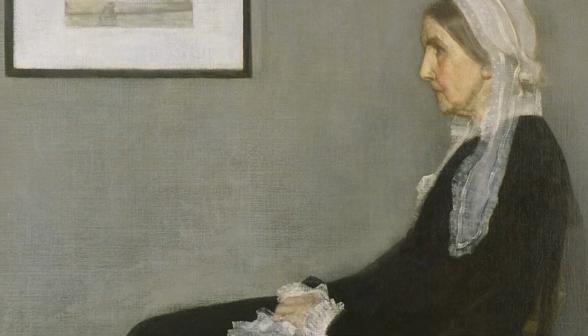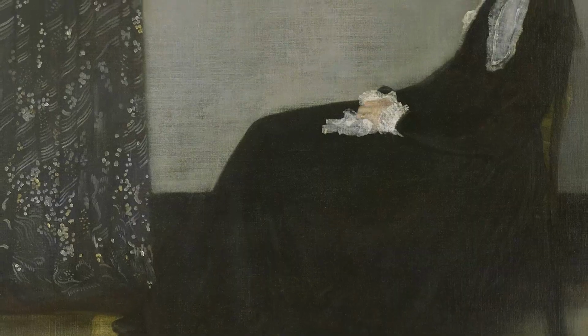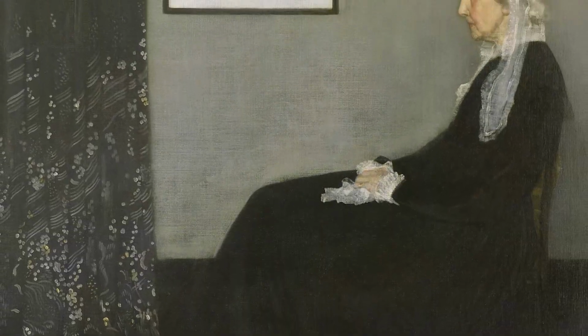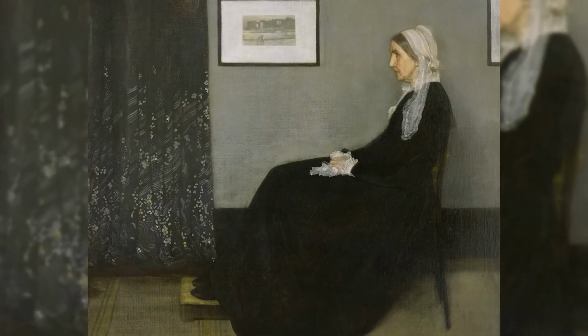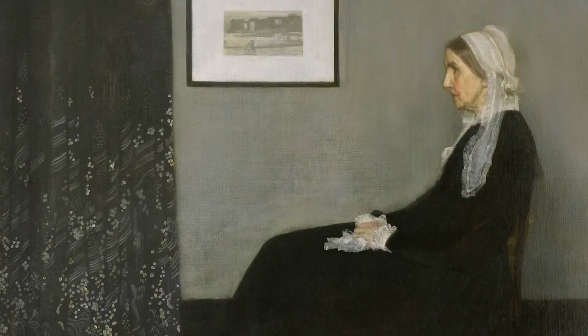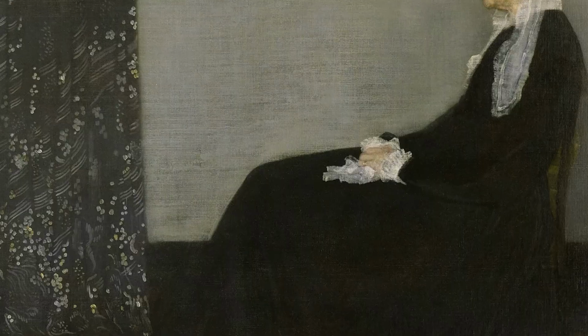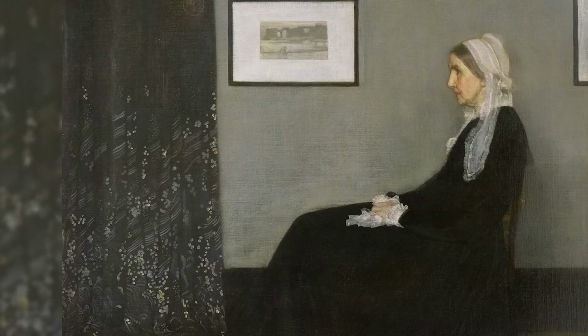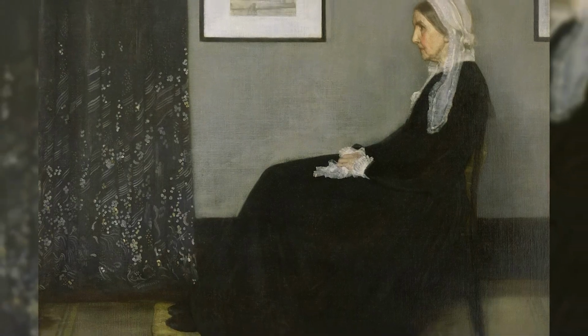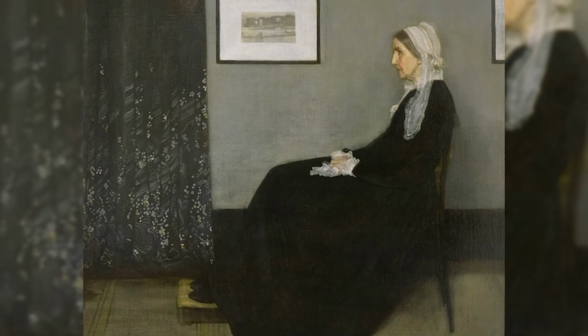Look closely at the composition. Whistler wasn't just capturing a likeness of his mother, he was deeply influenced by the artistic principles of art for art's sake, which emphasized the beauty of composition over narrative. The placement of the figure, the balance between light and shadow, and the harmonious tones of gray and black were carefully arranged to create a sense of calm and order. It's as much about form and balance as it is about the subject itself.